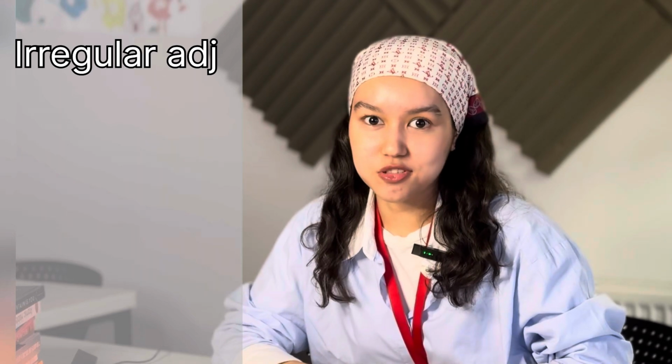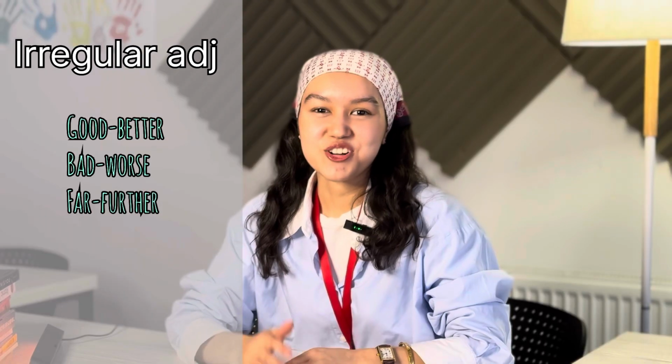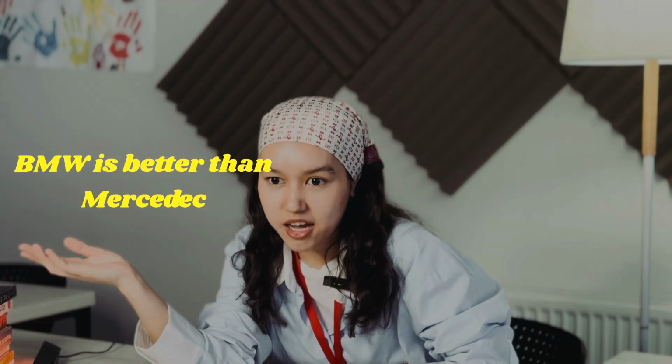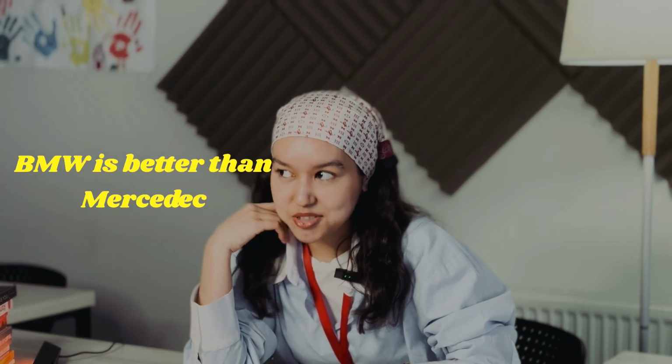However, there are exceptions, we call them irregular adjectives. Good, better; far, farther; bad, worse. For example, BMW is better than Mercedes.